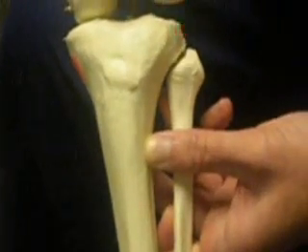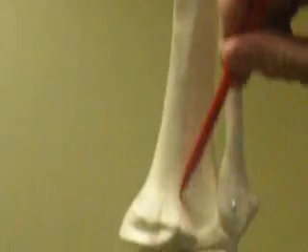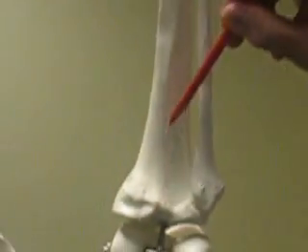This is the medial condyle of the tibia. This is the lateral condyle of the tibia. This is the tibial tuberosity. This is the medial malleolus. The back side, this is the soleal line.